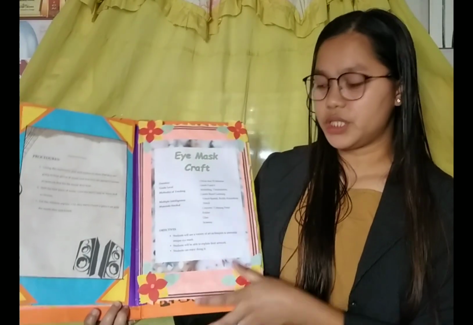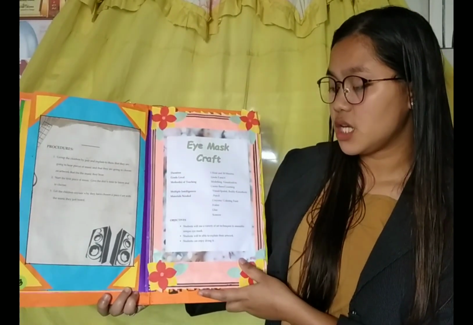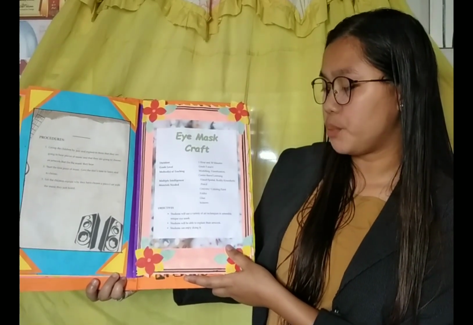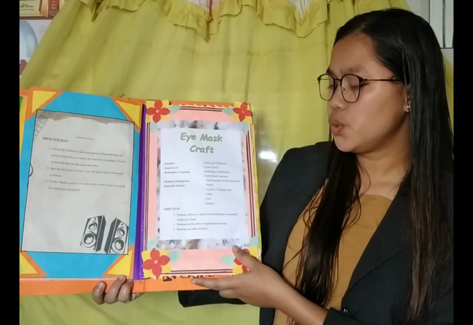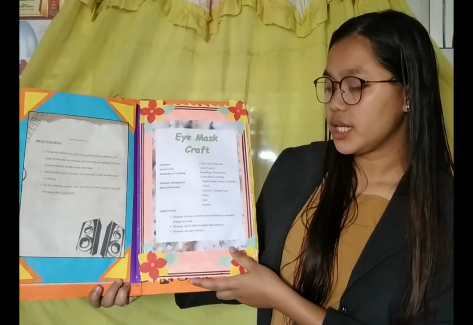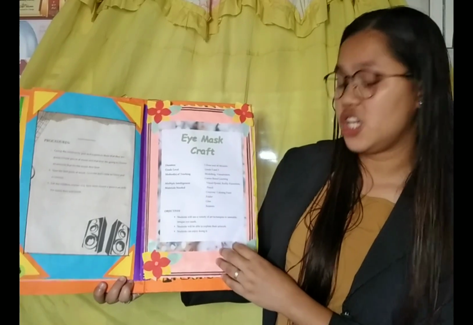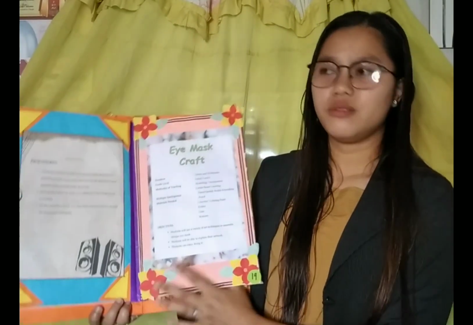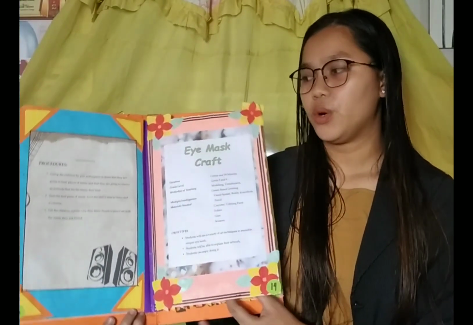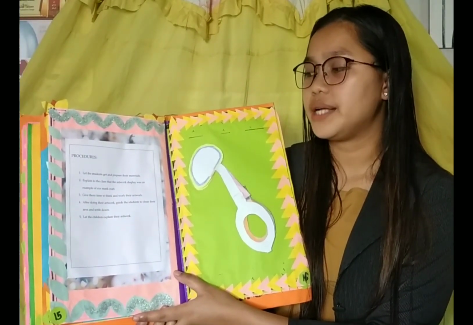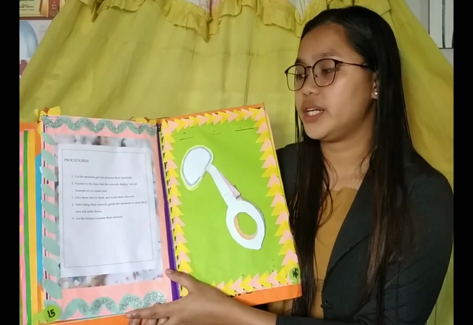So there are 3 objectives. The first objective is students will use a variety of art techniques to assemble unique eye masks. Number 2, students will be able to explain their artwork. And lastly, students can enjoy doing it. So let us proceed to the procedure for how the children will do it. Procedure number 1, let the students get and prepare their materials.